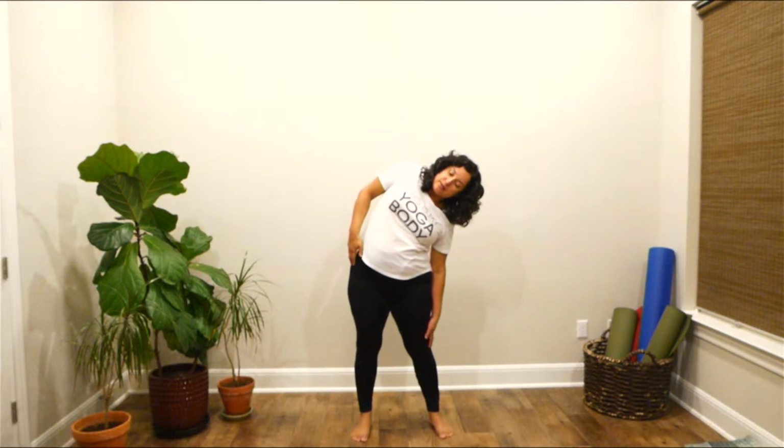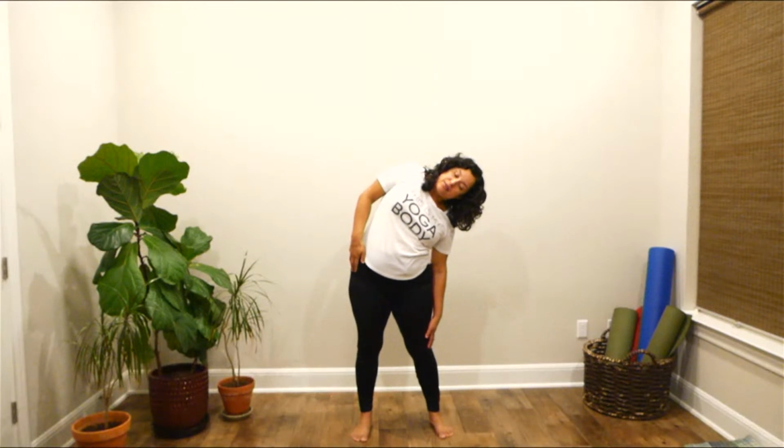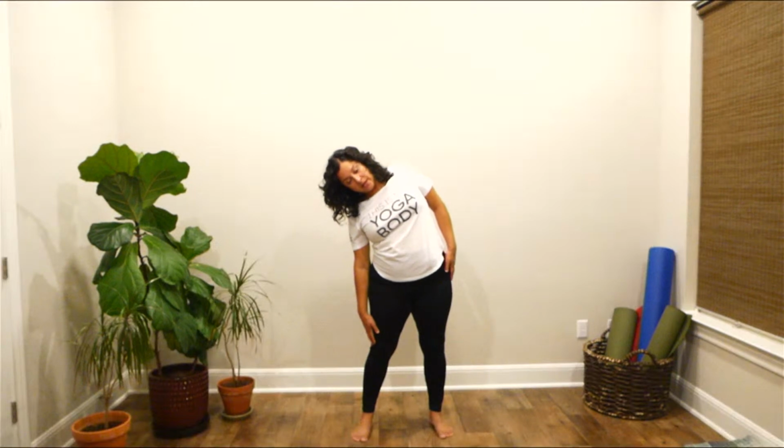Okay, then inhale here and lengthen your spine. Exhale, side bend left. Inhale, up to the center. Exhale, side bend right. Inhale to the center. Exhale, left. Inhale, center. Exhale, right. Inhale, center. Keep going these 2 more rounds.